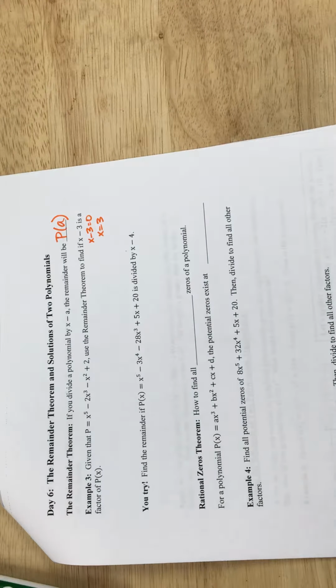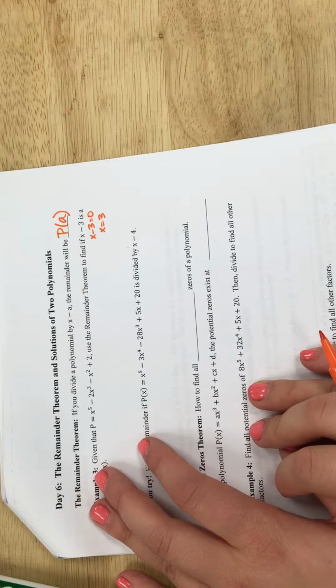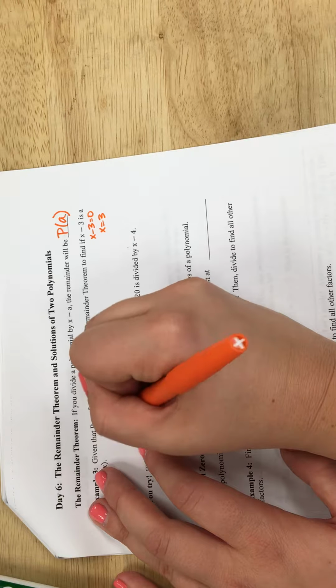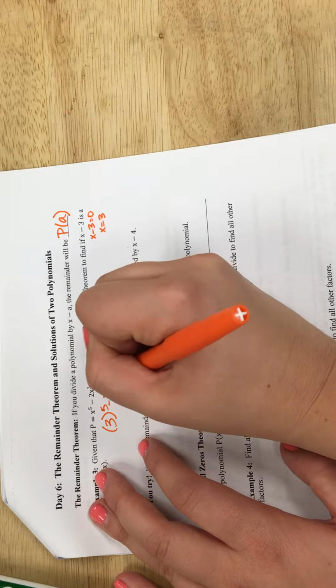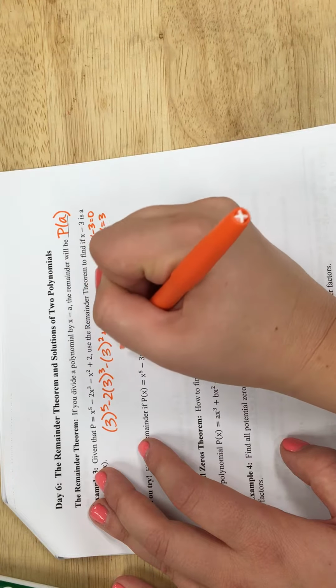And then all we're going to do is plug 3 into our polynomial, because that'll tell us what the remainder is. So you're going to say 3 to the 5th minus 2 times 3 to the 3rd minus 3 squared plus 2.